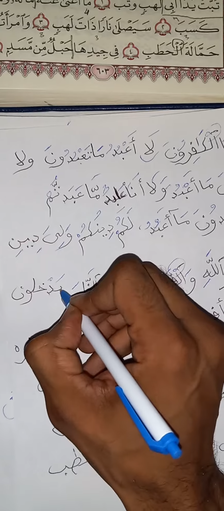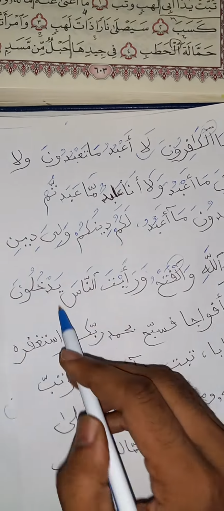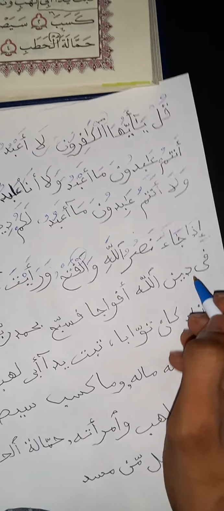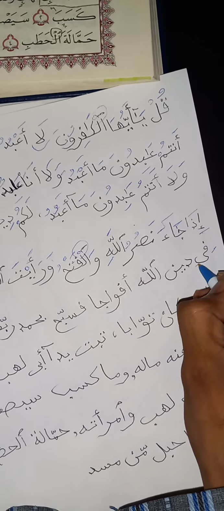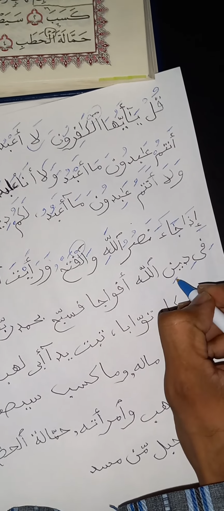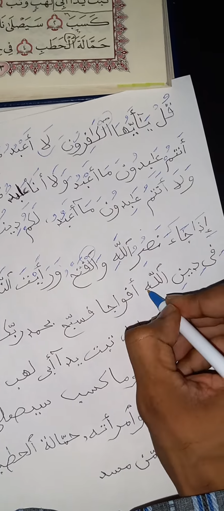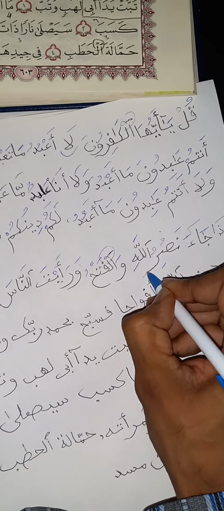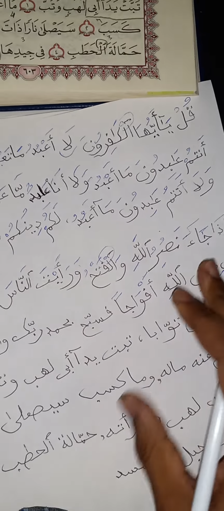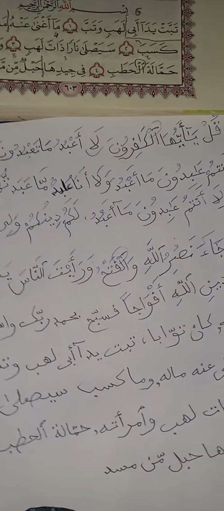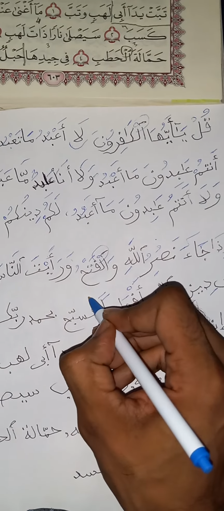Yadkhuluna, stretching fi. Deeni. Word is Allahi, same word. Afwaja. We talked about the tanween going on here: fathatayni, then followed by the fa.